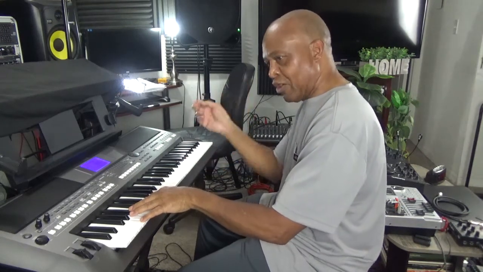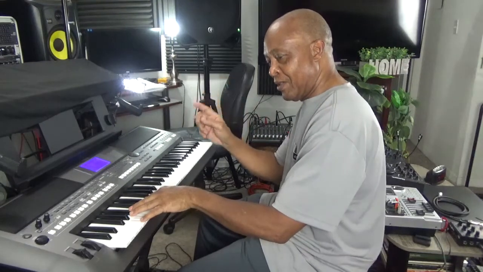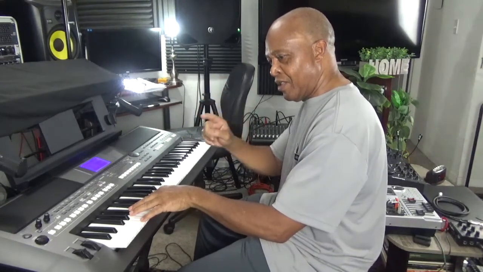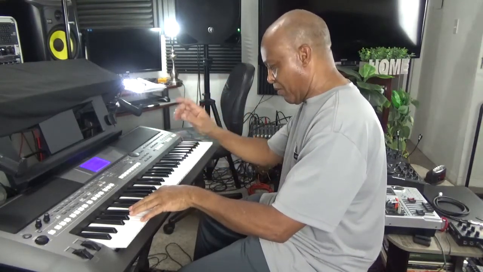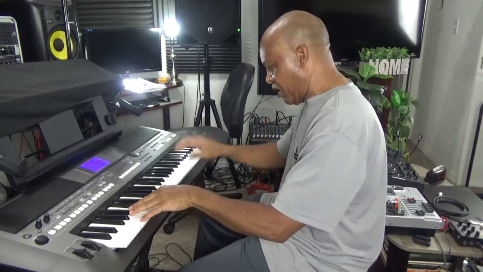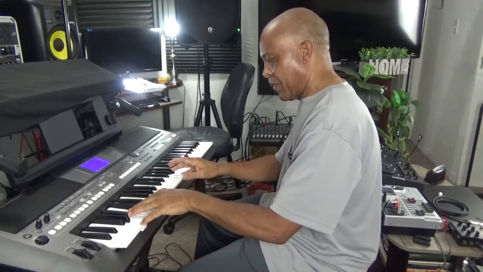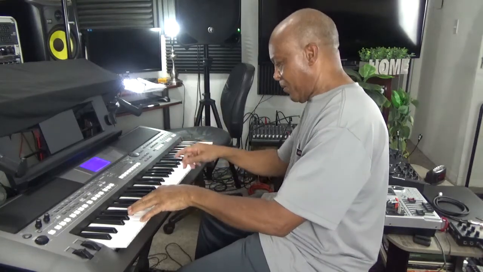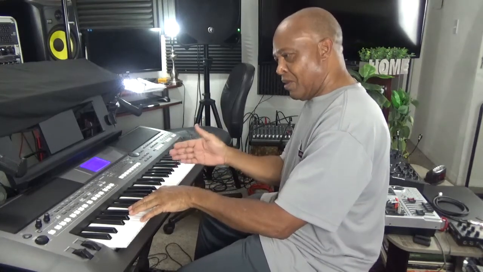Now I'm not changing the melody note. I'm going to keep playing the same note, which is A. But now below it there's another chord. It's not G minor 7th anymore.